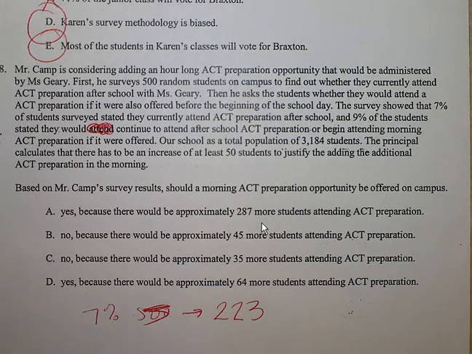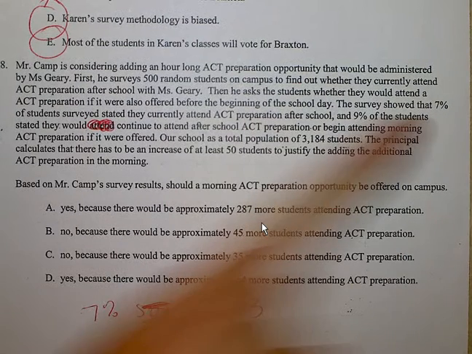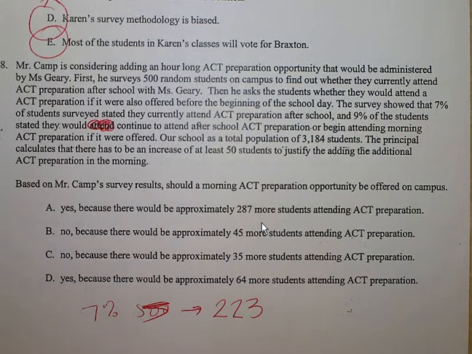What's the difference in the second question? What's the difference now in the percentage that say, hey, I'm going to start attending if there's a morning session? What percentage say I'm going to start attending if a morning session was offered? Okay.